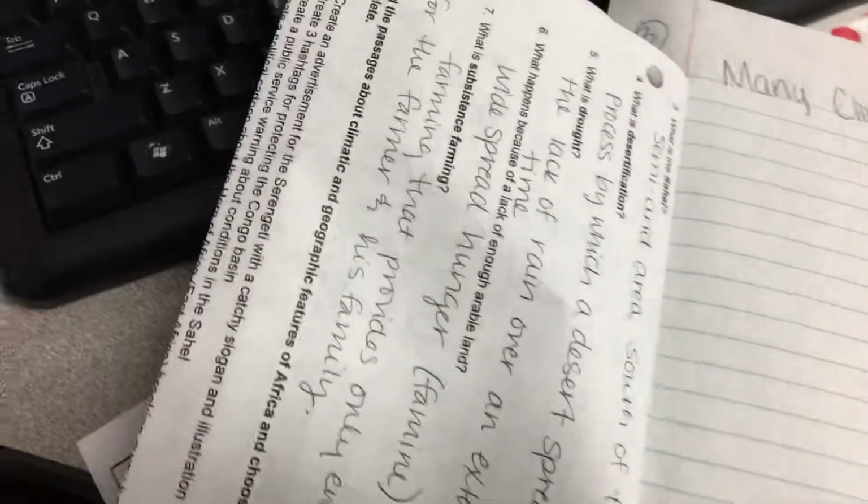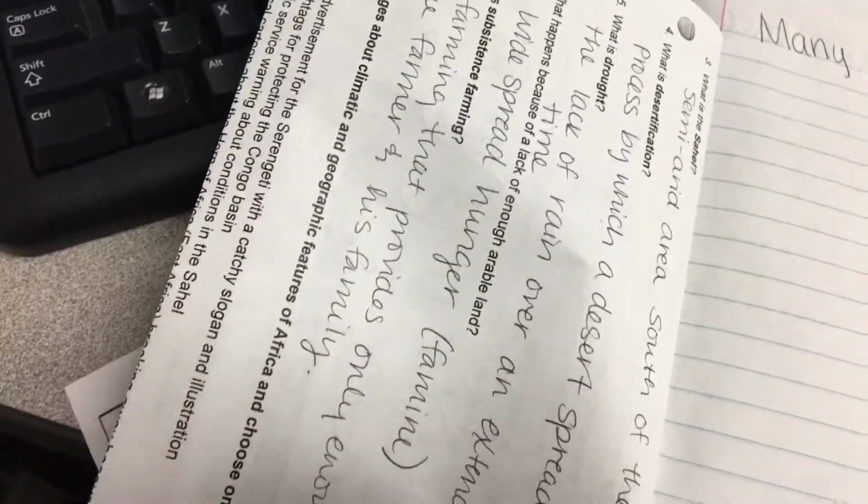On the next page, we have our many climates and resources. It's important that you know about renewable and non-renewable resources. And again, more vocabulary, excellent words to know. You need to know this vocabulary.